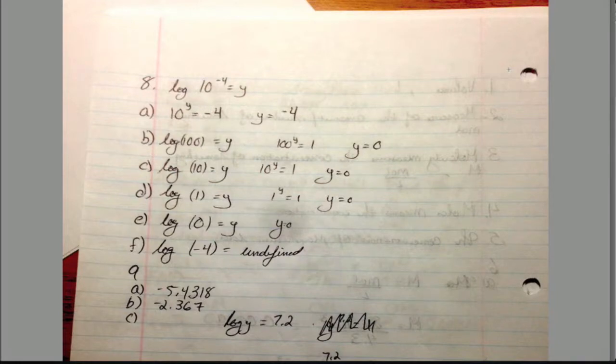So let's start by writing down, say, the logarithm of p is q. The logarithm of p equals q. Let's start by writing that down.